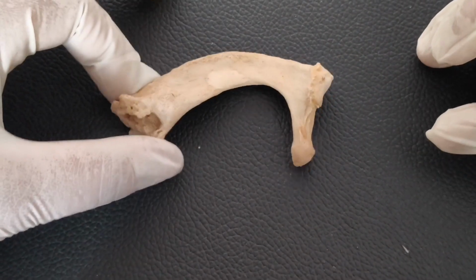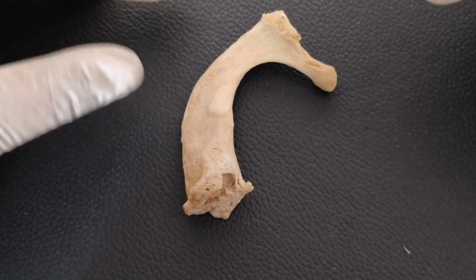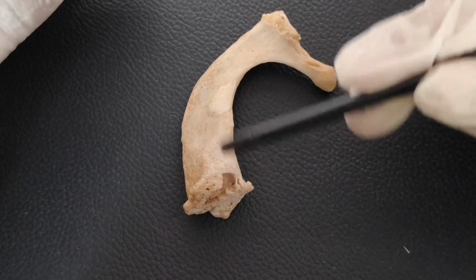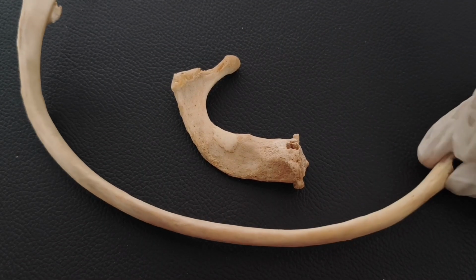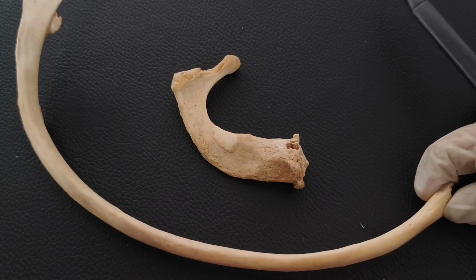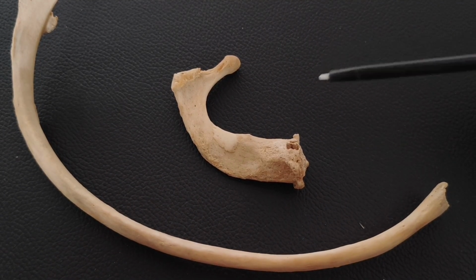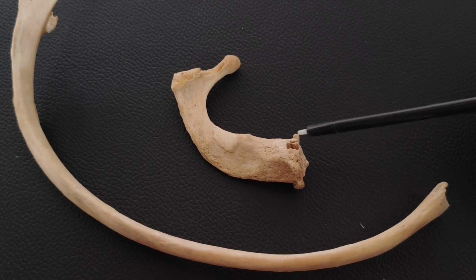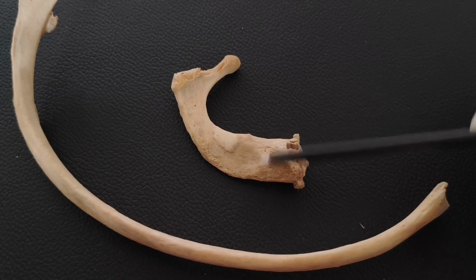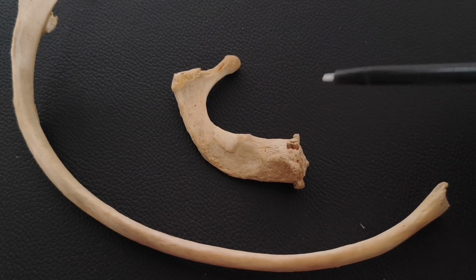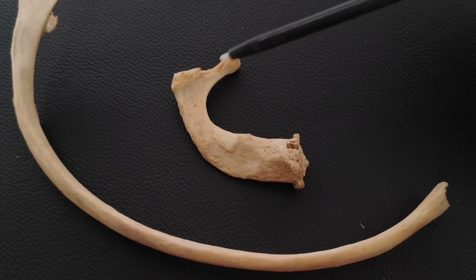The first rib is the shortest of all the ribs. Along with that, it is the broadest rib and it is the most curved rib. So, for the sake of comparison, here I have a typical rib. So, we can compare this typical rib with our first rib. On comparison, we can appreciate this is the shortest one. It is very short compared to a typical rib. The breadth or the width of the first rib is much larger compared to a typical rib. Along with that, it is the most curved rib.